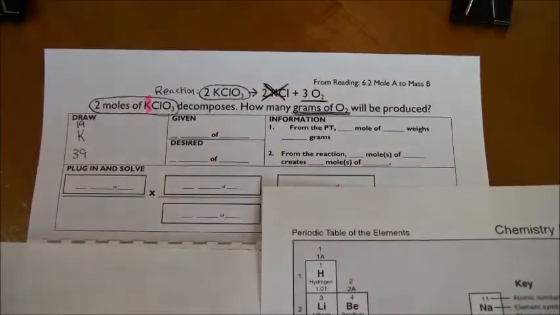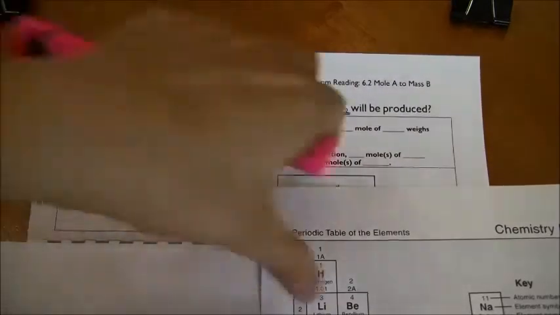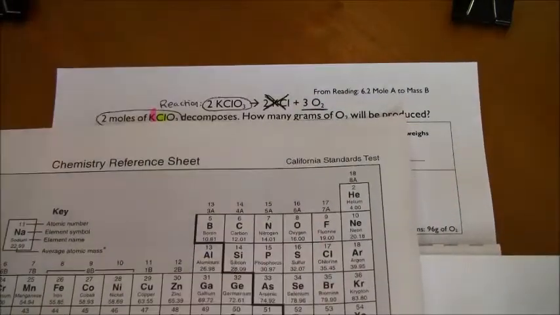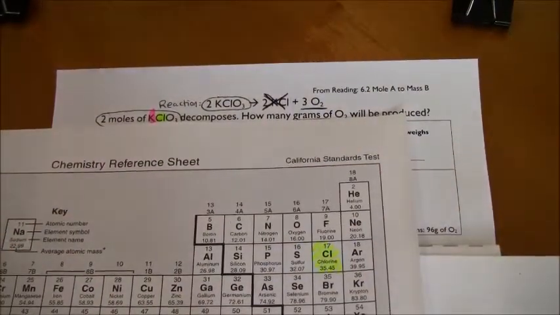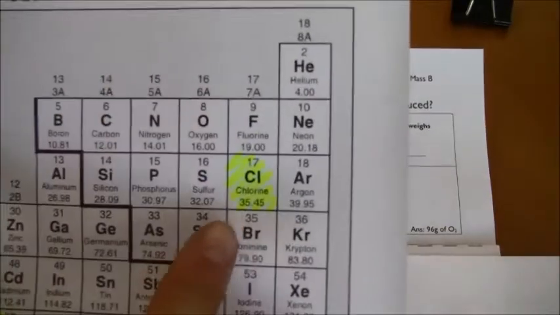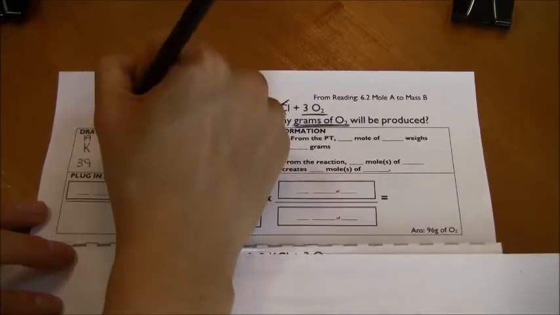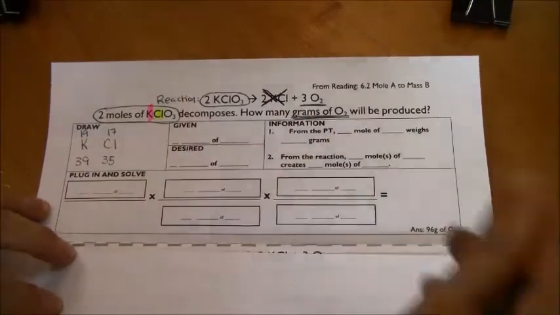Another element that I see is chlorine. So we're going to go ahead and find that on the periodic table. So chlorine is located at number 17. And that weight is 35.45. So I'm going to go ahead and write chlorine, 35.45, that's closest to 35.